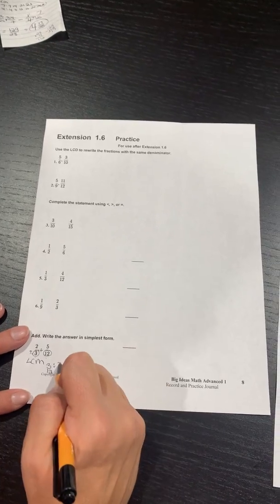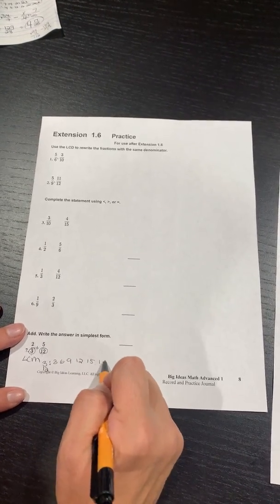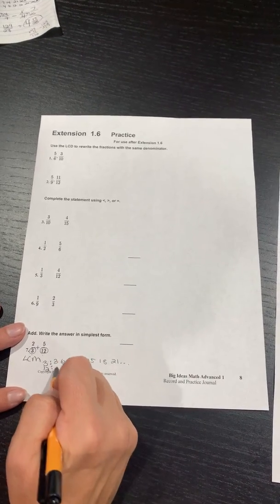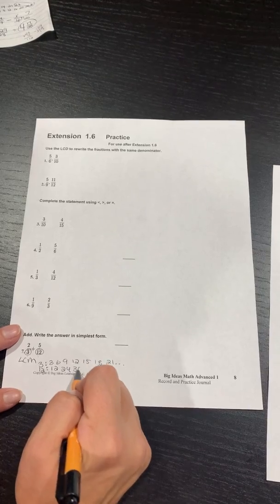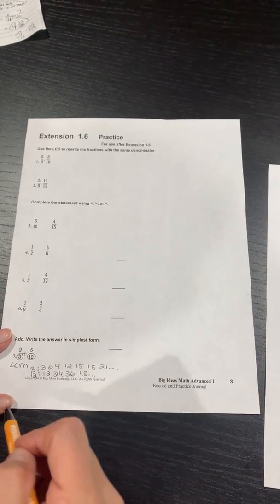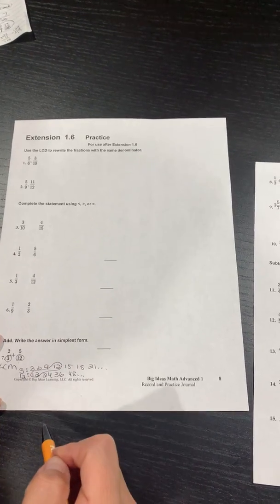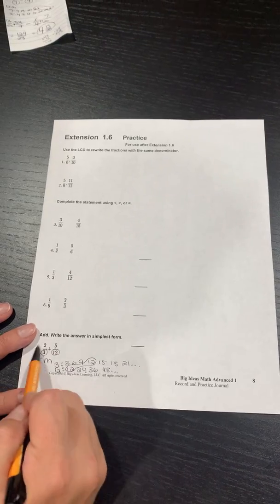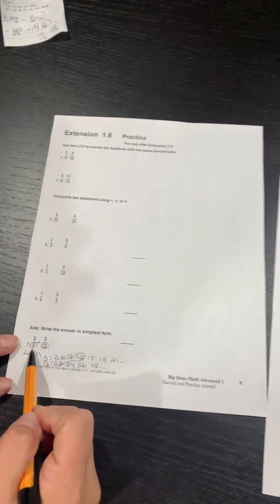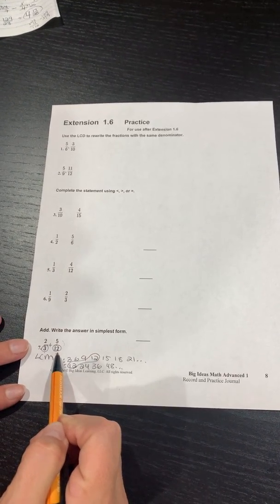Let's skip count. 3, 6, 9, 12, 15, 18, 21, I can keep going. For 12, we had 12, 24, 36, 48, and we could keep going. But we can obviously see what our first common thing is, and that's 12. So when we do our addition, we have to have a common denominator of 12. So going back to our problem, 2/3 plus 5/12. 5/12 is good, it has the common denominator.